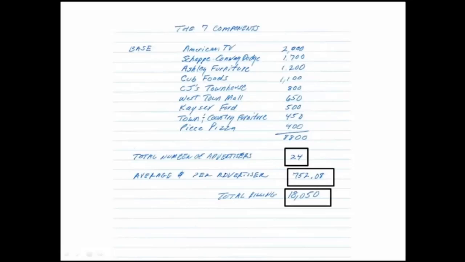So I've got 3 of my components right there. I got the number of billing advertisers, I got the average dollar per advertiser, I got the total billing, and then I got to find out who billed what. And there are 4 more components, and the next component is my base.